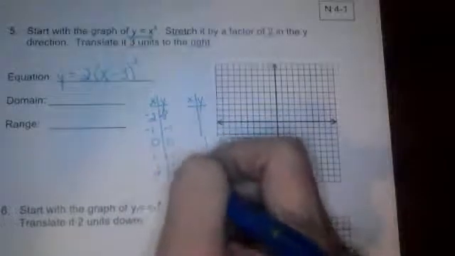So we're going to take our original values and we're going to change them up just like we did before. So for our original values, we had negative 2, negative 8, negative 1, negative 1, 0, 0, 1, 1, and 2, 8. And so for the x's, we're going to add 3.